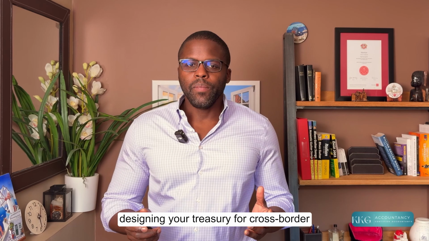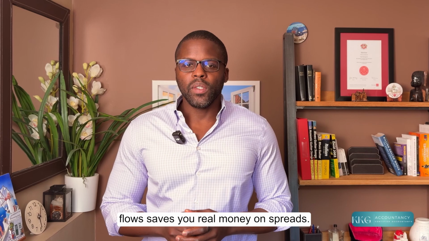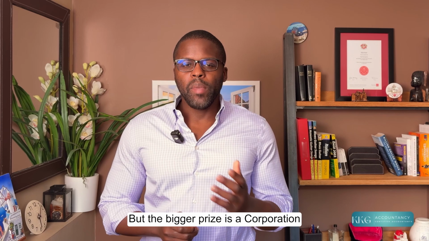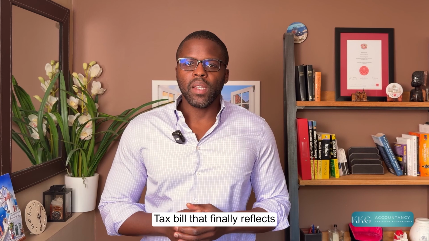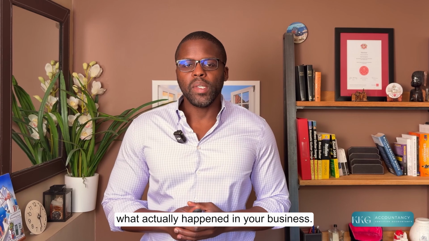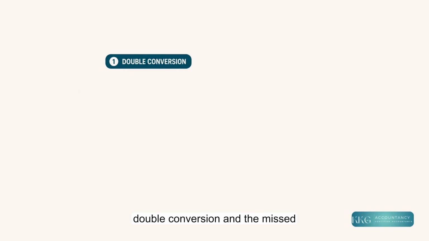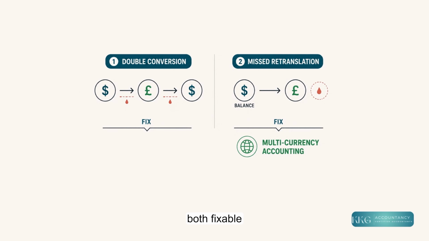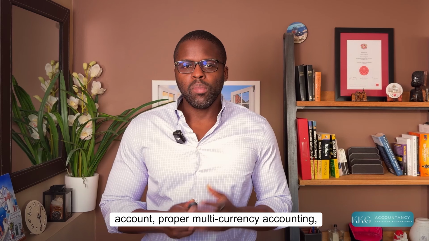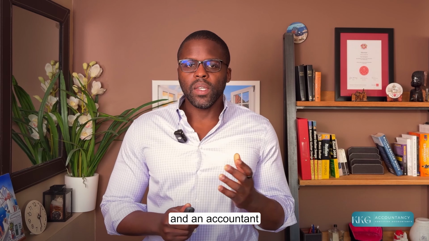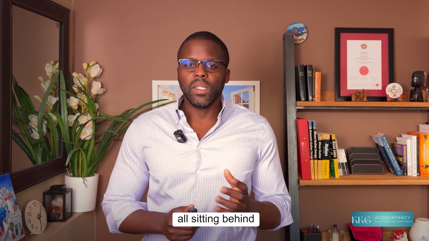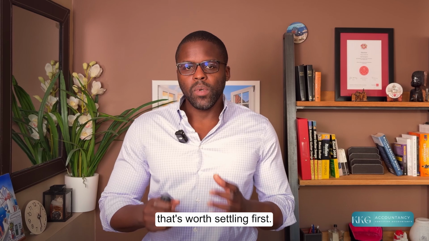So the bottom line, designing your treasury for cross-border flows saves you real money on spreads, but the bigger prize is a corporation tax bill that finally reflects what actually happened in your business. Two leaks, double conversion and the missed retranslation, both fixable with a native currency account, proper multi-currency accounting, and an accountant who's set up for the work, all sitting behind a functional currency question that's worth settling first.